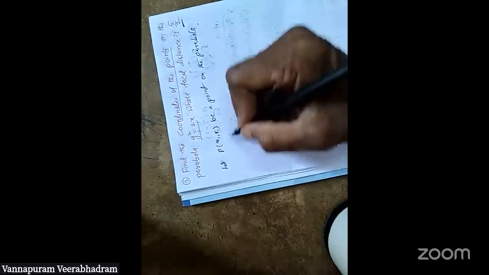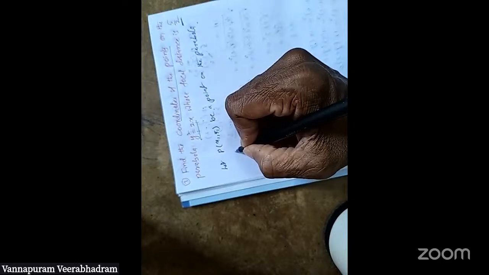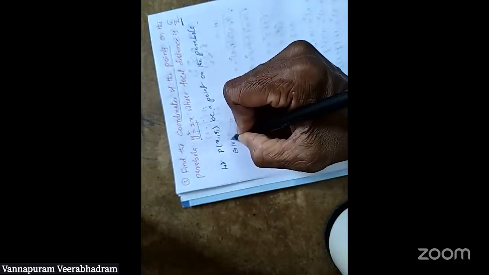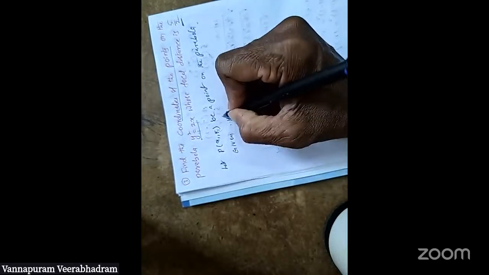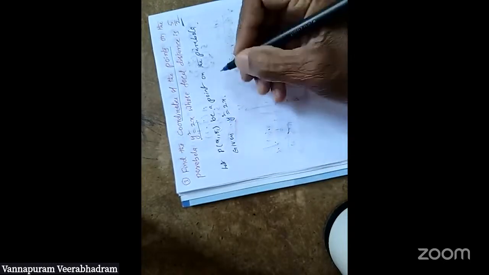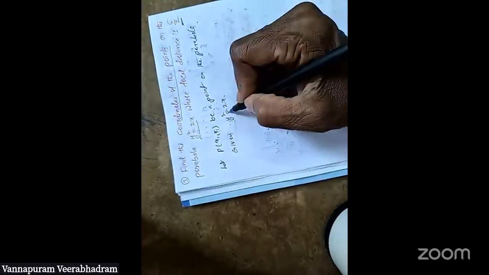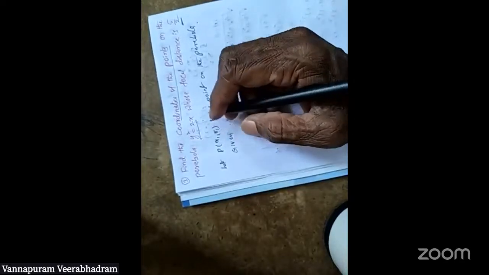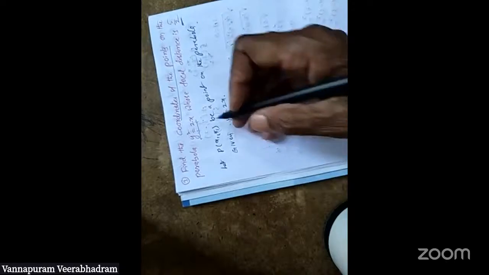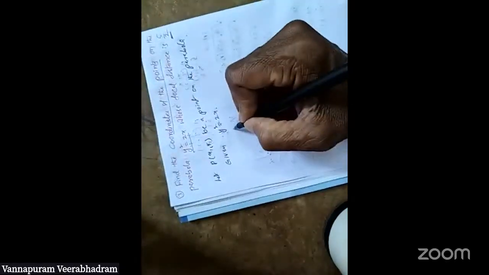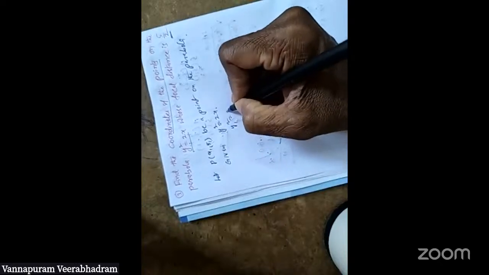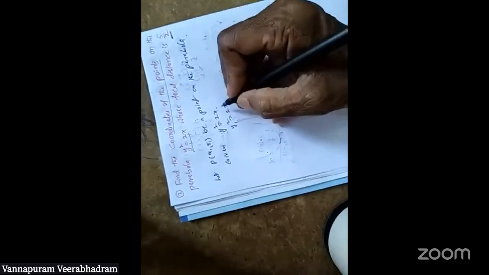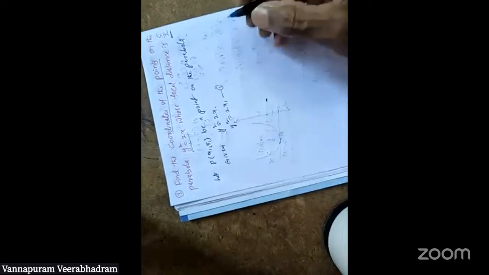That is given y square equal to 2x. Since it is a point on the parabola, the point will satisfy the equation, we can substitute the point in the parabola equation. That is we will get y1 square equal to 2x1. Let this be equation 1.